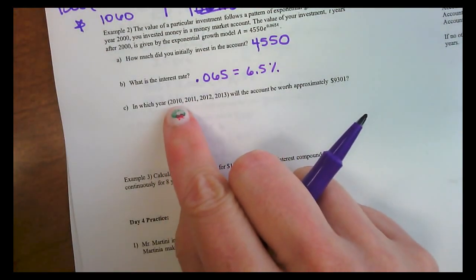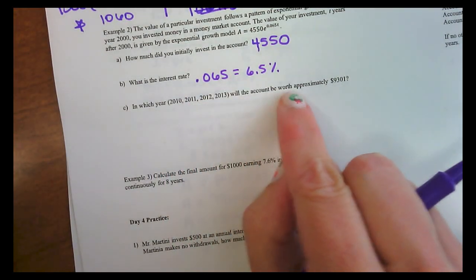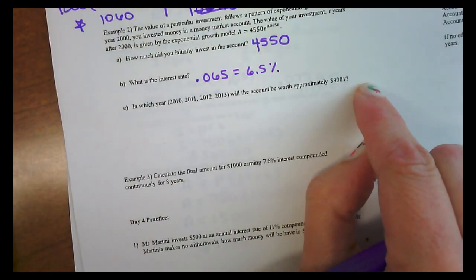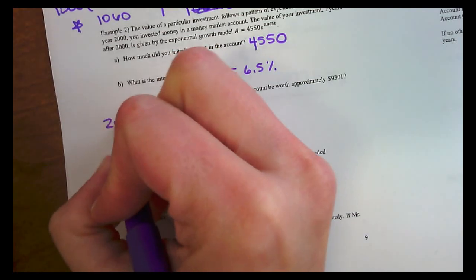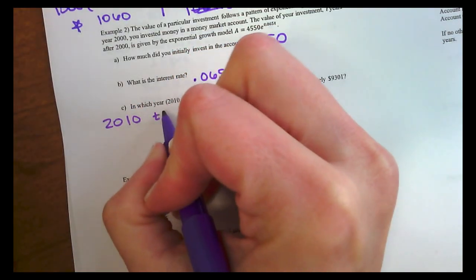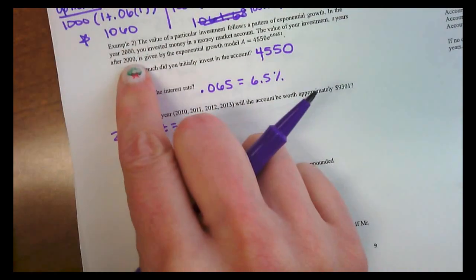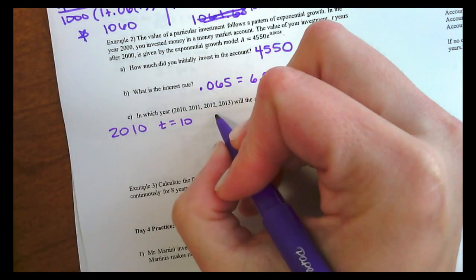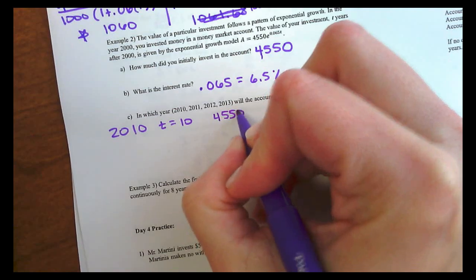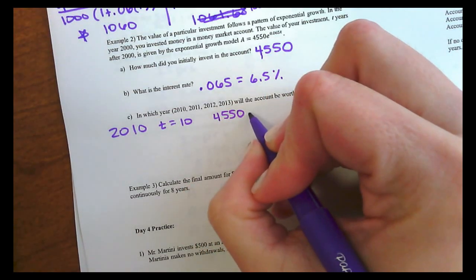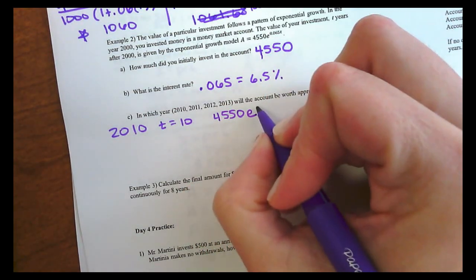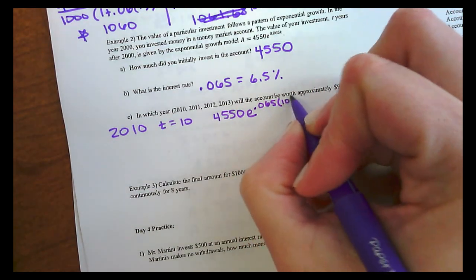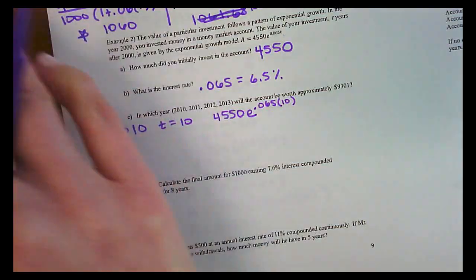In which year, 2010, 11, 12, or 13, will the account be worth approximately 9,301? So if I did 2010, my T value would be 10 because it says from 2000 on. So I'm going to use the formula P times E raised to the 0.065. In this case, my T would be 10.